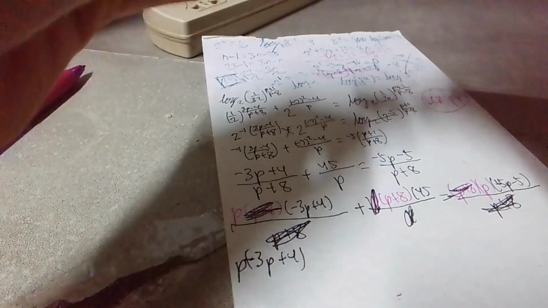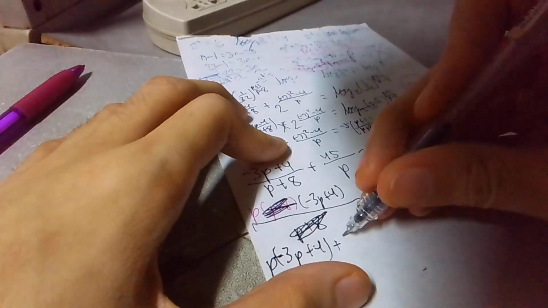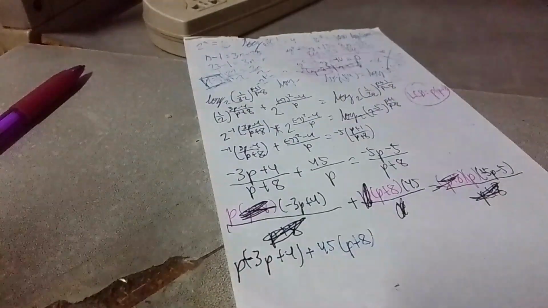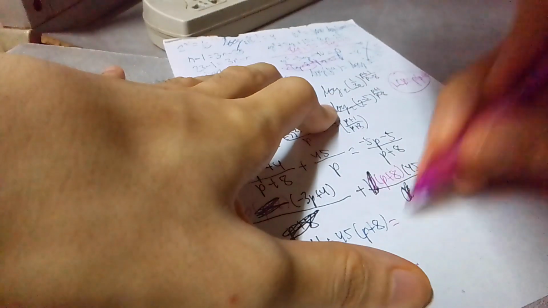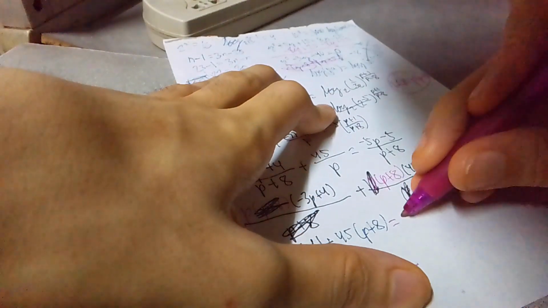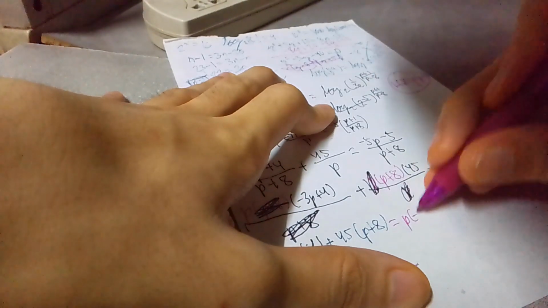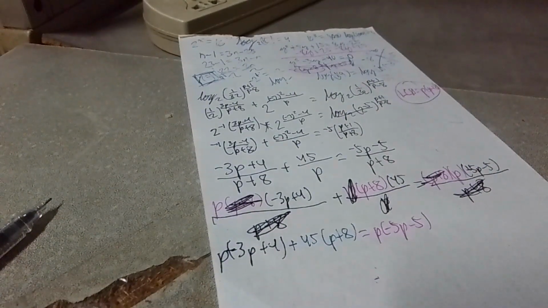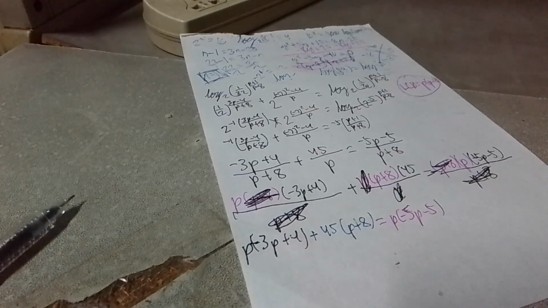On the second term, we have 45 times p plus 8. Right? And on the equal sign, we have p times negative 5p minus 5. Very good.